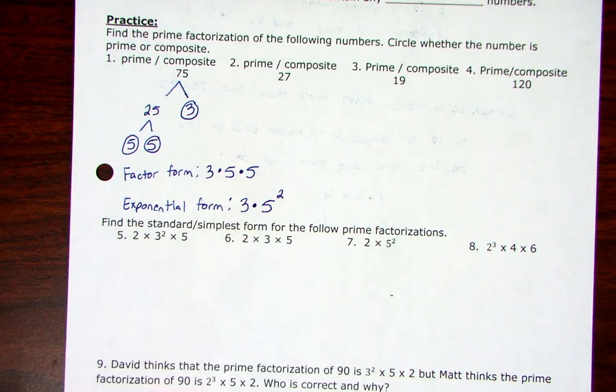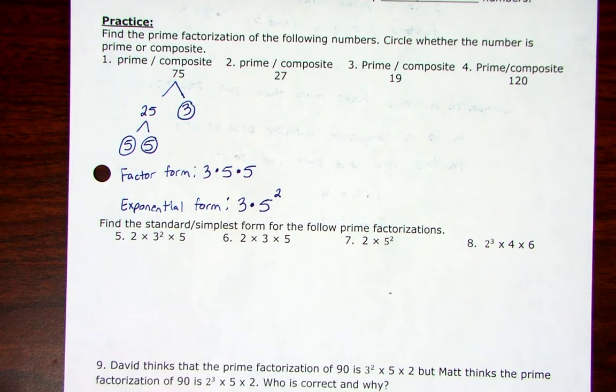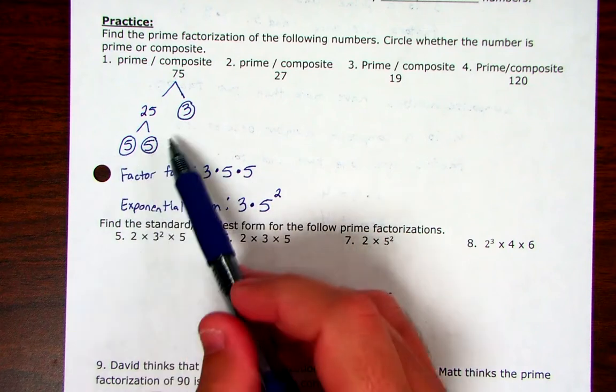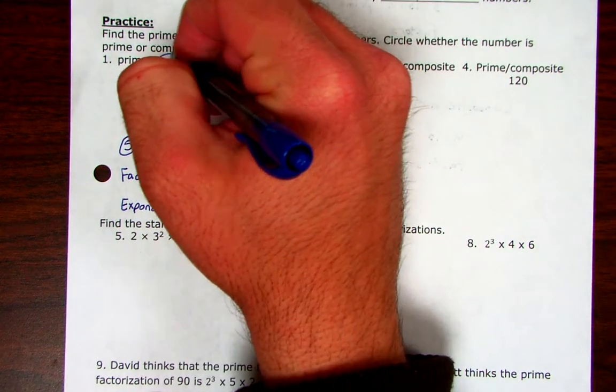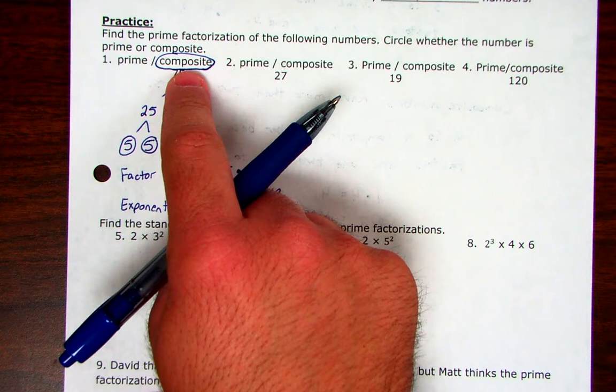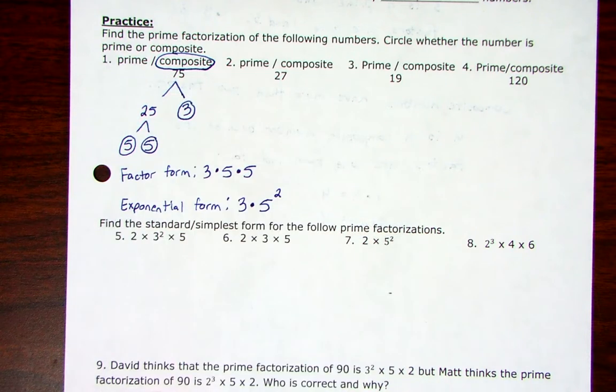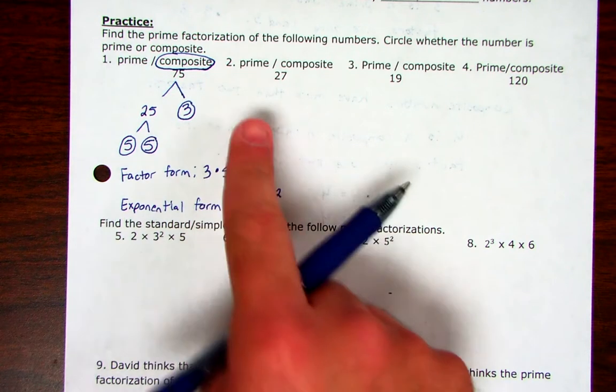Okay. Now we're going to go back to the top. Is this a prime number or a composite number? Remember, a prime number can only be multiplied by 1 and itself. So this one has more than 2 factors, so it is a composite number. 75 is a composite number. Okay, I'm going to let you try 27.